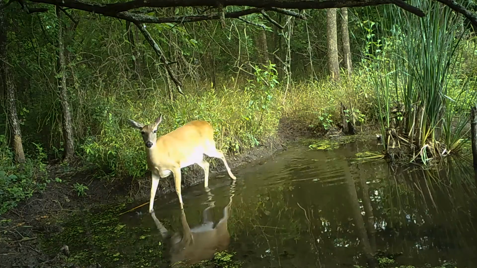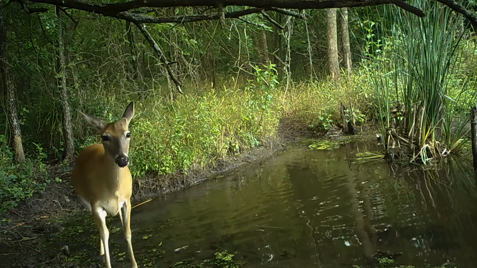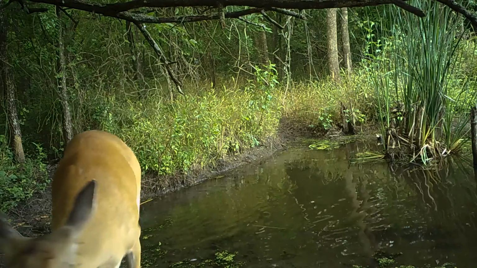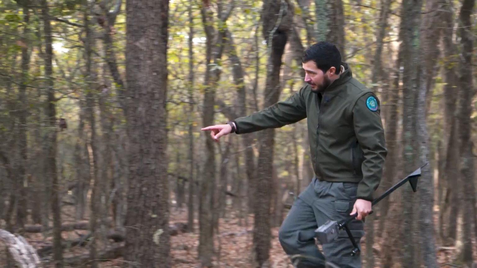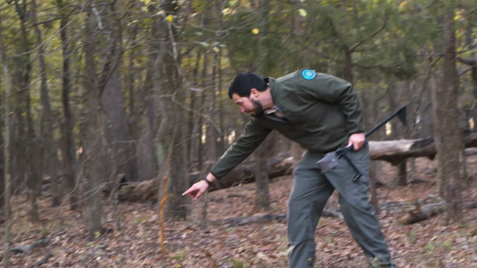Another thing we look for if it's rutting season is marks on the tree where the deer have actually tried rubbing the felt off of their antlers. Right here, this tree right here, those are actually the rut marks I was talking about.